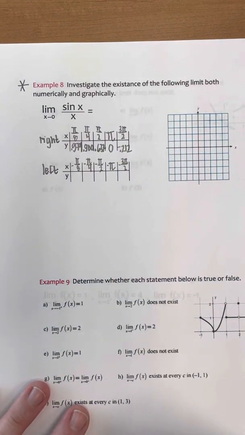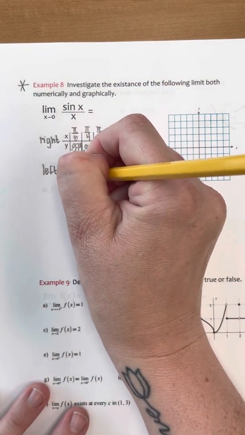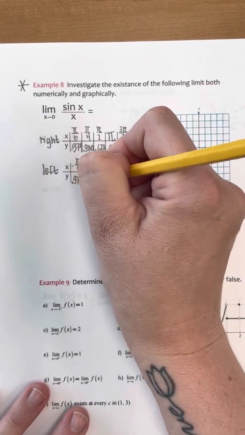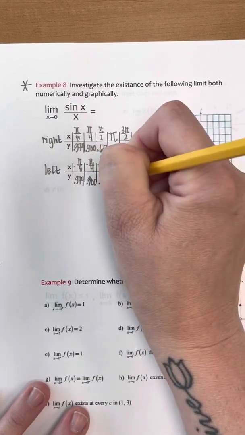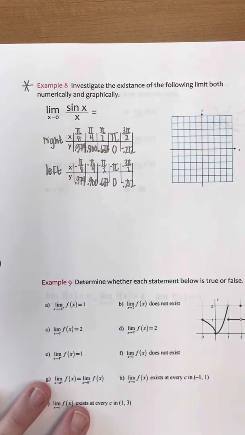And then plugging in those negative ones actually got me the same exact y values. So then the 0.974, 0.900, 0.637, a 0, and then a -0.212.